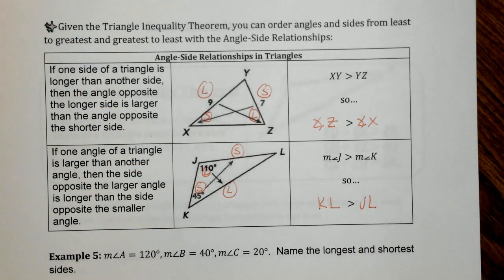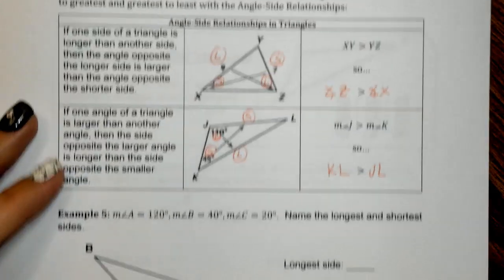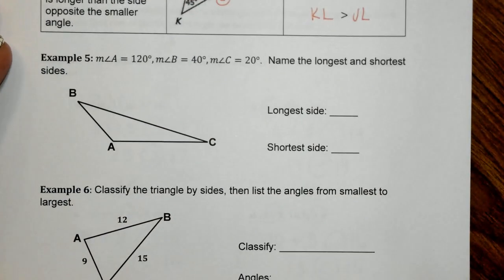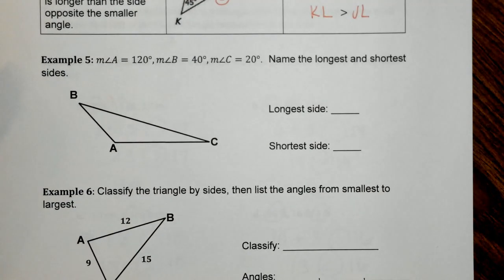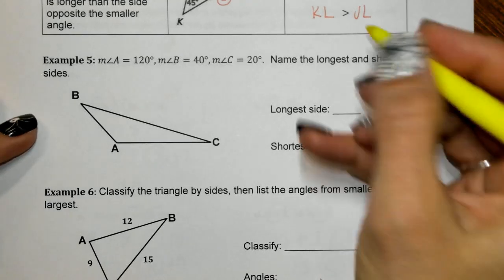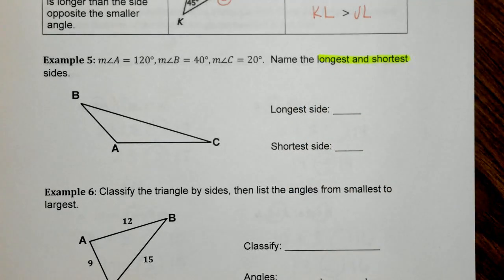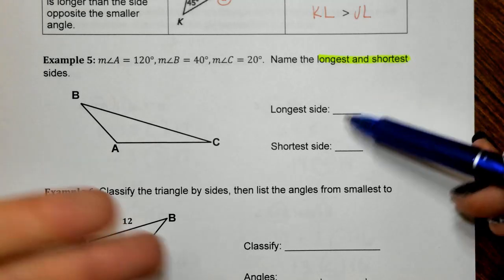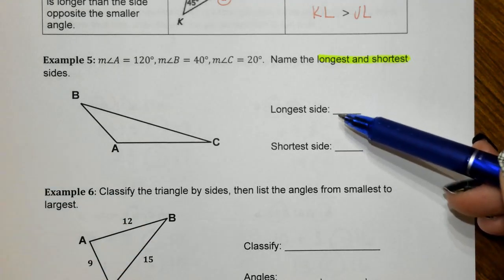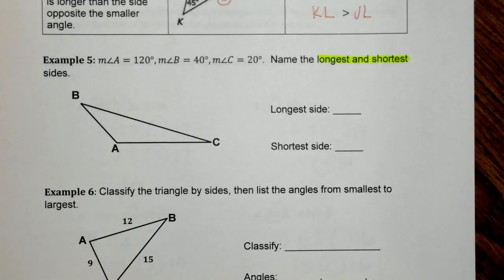If we're still a little confused, rewind, look at it again, or let's go ahead and look at some practice problems. Example 5 here is going to give us these 3 angle measurements. We're going to go ahead and put them in, and then we're going to name these from longest to shortest. Technically this one's just asking for the longest side and the shortest side. Or no, sorry, it says name the longest and shortest sides.